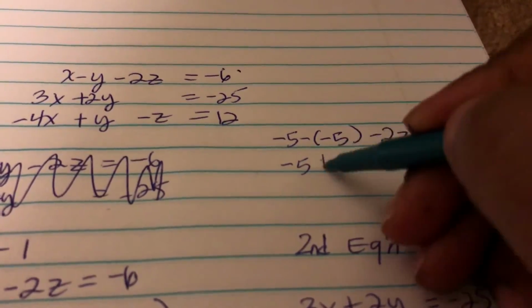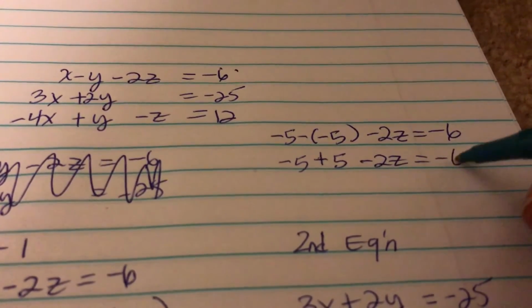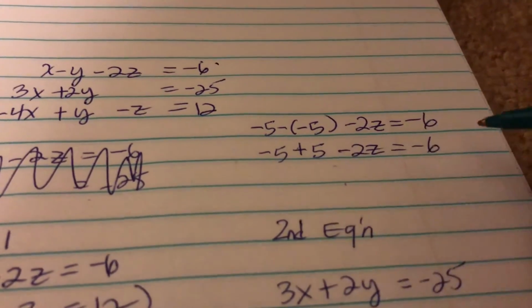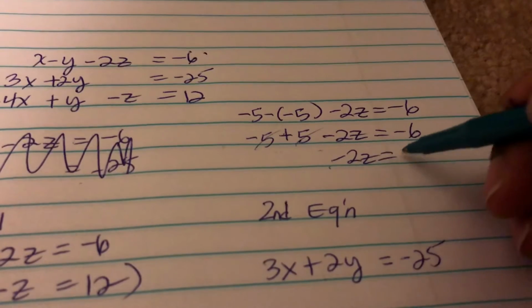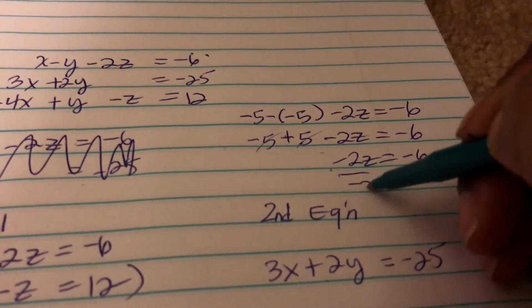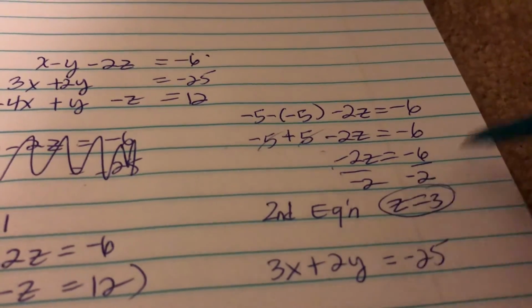-5 plus 5 minus 2z is equal to -6. These cancel each other. So all we will be left with is -2z is equal to -6. Divide both sides by -2. Z is equal to 3.